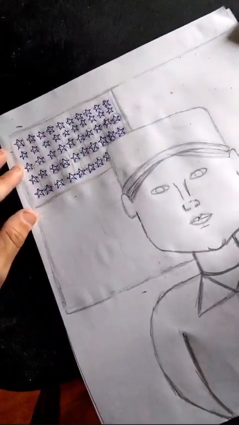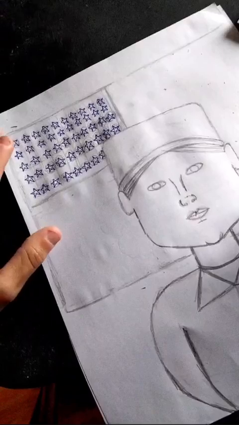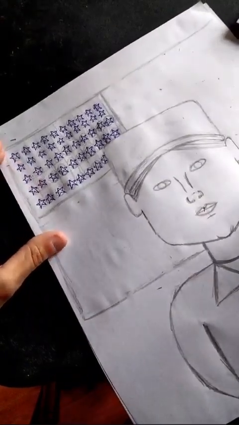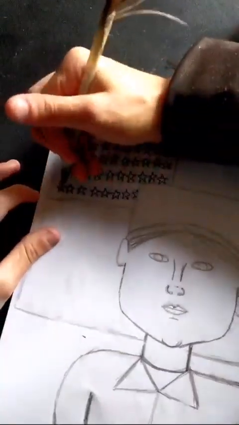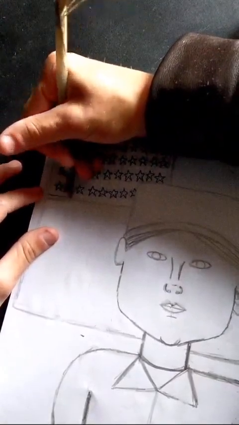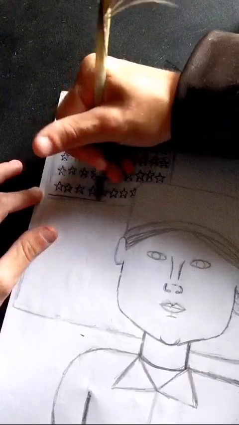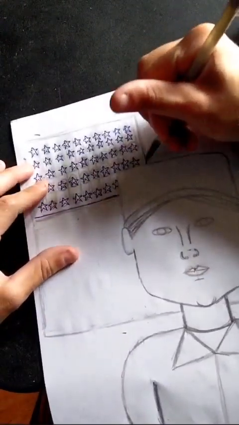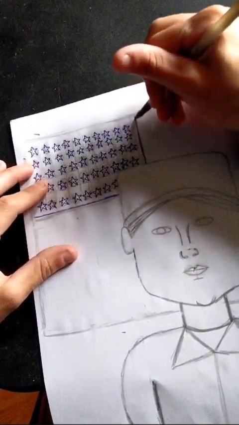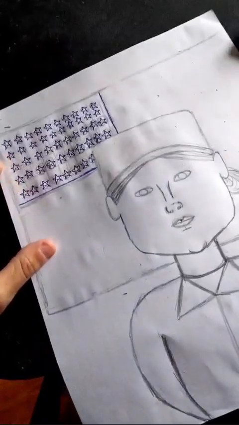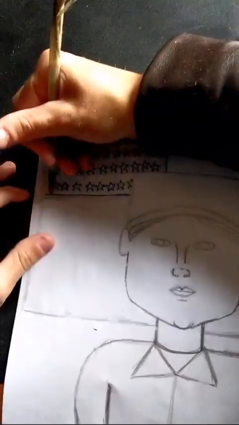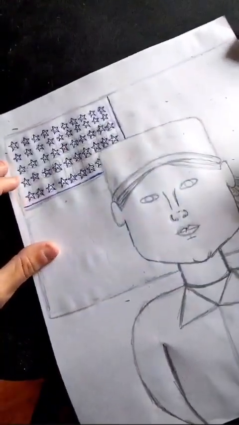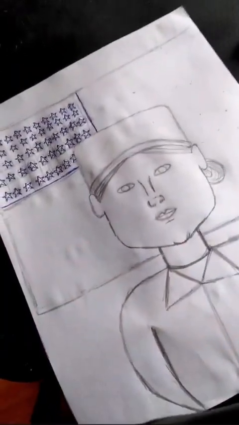And now we have outlined the stars. And now we will want to outline the inner lines of where the stars are. And then we will continue with pencil.